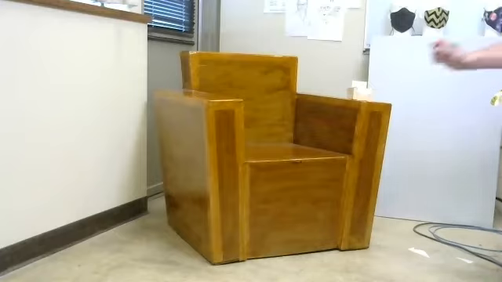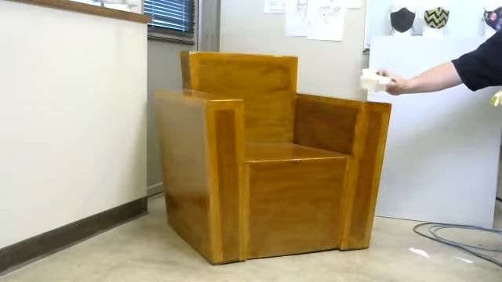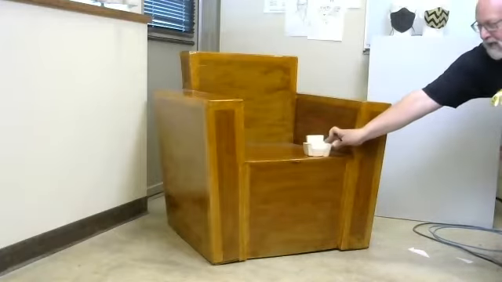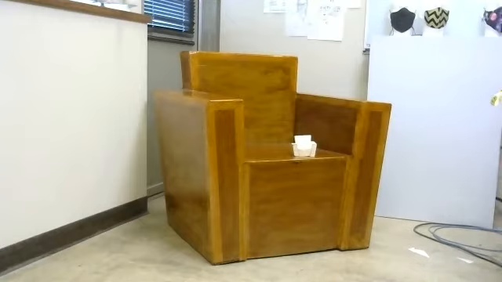So here is the little tiny scale model in terms of the chair. That scale model was supposed to be, and I think it is, 1/12. It is 1 to 12 scale. And so 1 inch equals 12 inches, or 1 inch equals 1 foot in that scale. If you took that little model and multiplied it by 12, then you would have the full-size chair.